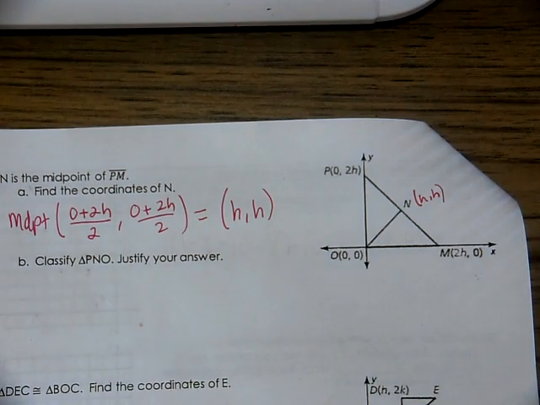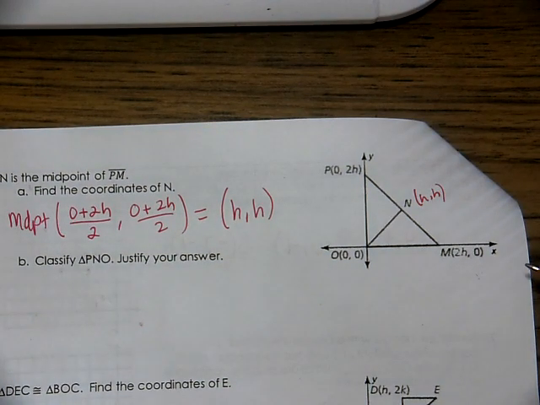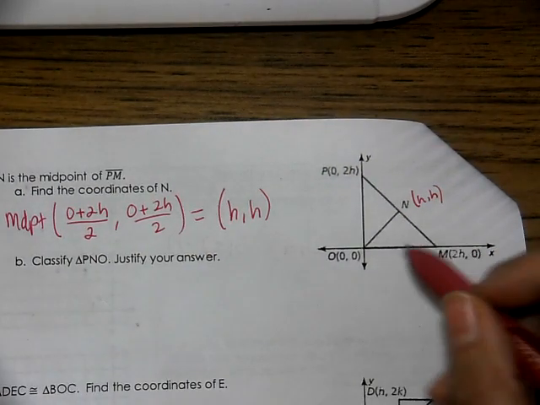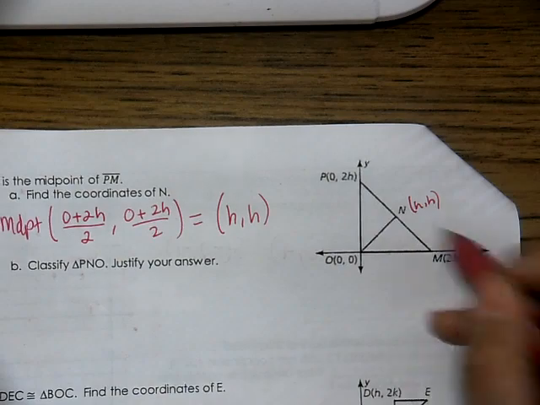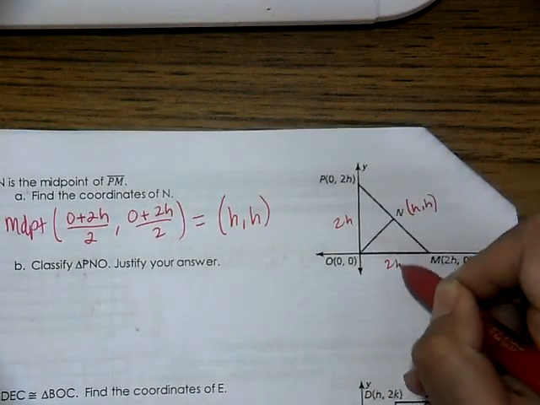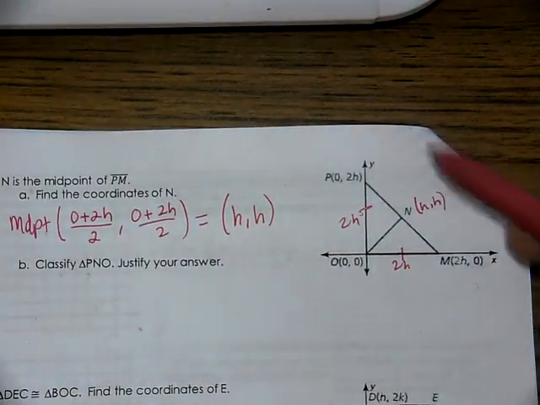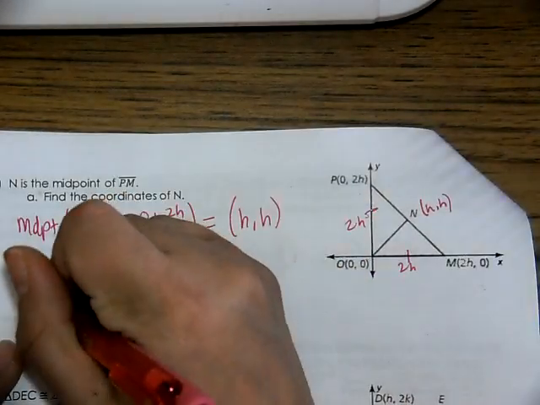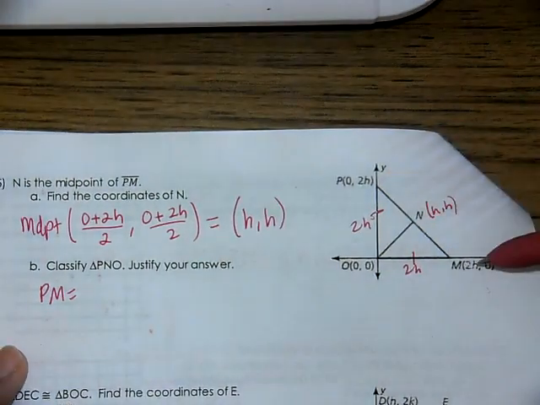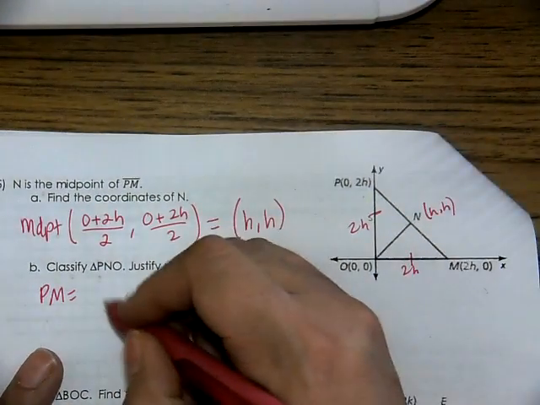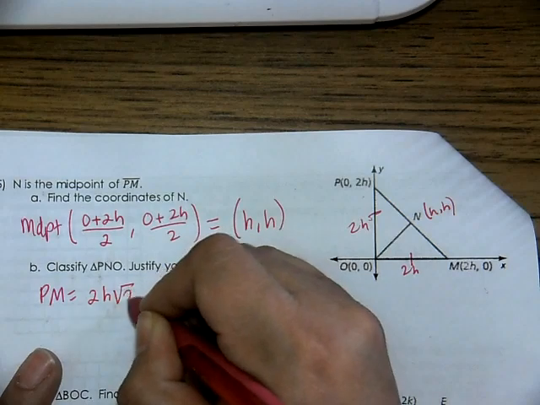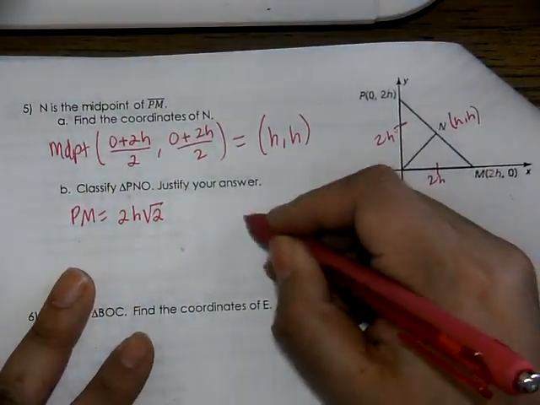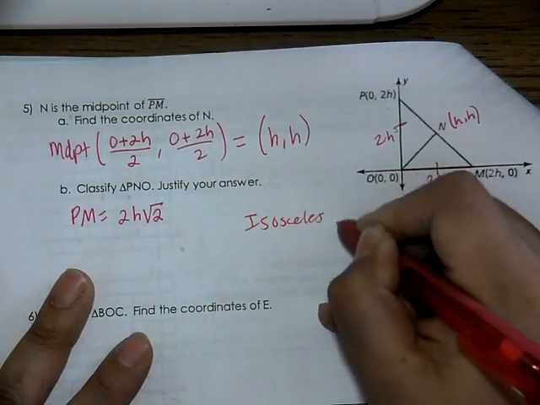Now it wants us to classify this triangle, like what type of triangle it could be, isosceles and so on. So we would check the side lengths. Since this is 2h units and this is 2h units, they are congruent to each other. Then you would double-check what this third side is using the distance formula with PM. Using the distance formula, it came out to 2h root 2, which is definitely not 2h. So this is then an isosceles triangle.